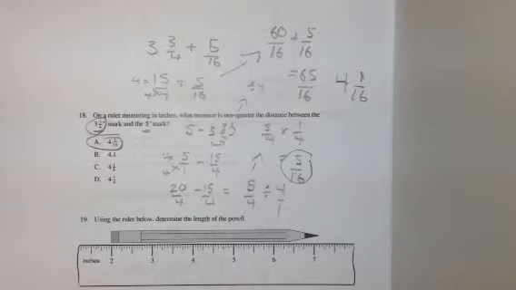Yeah, that's a question and a half. So hopefully you don't have too many of those in the Provincial, but this is really just a review of fractions.